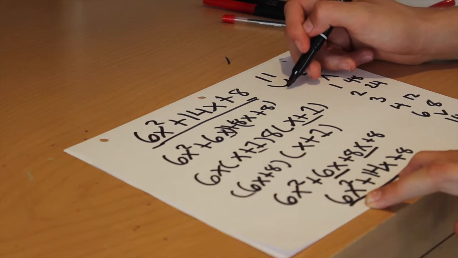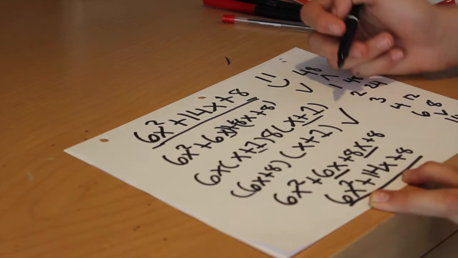Therefore, the smiley face is correct, and this answer is correct.